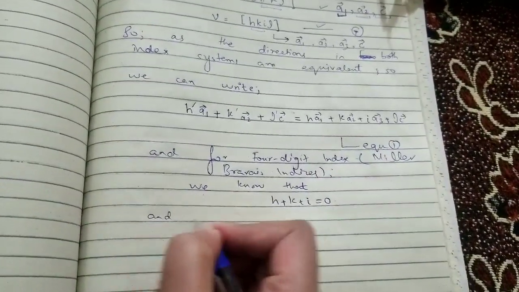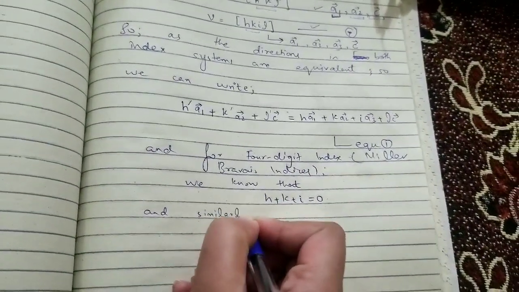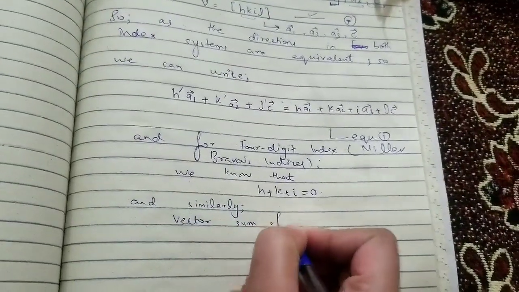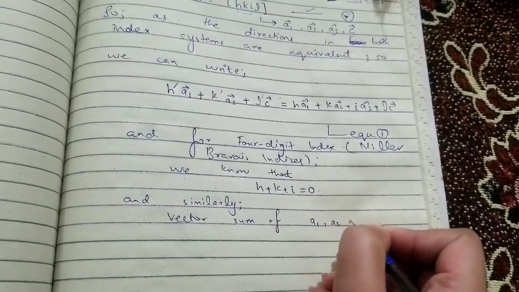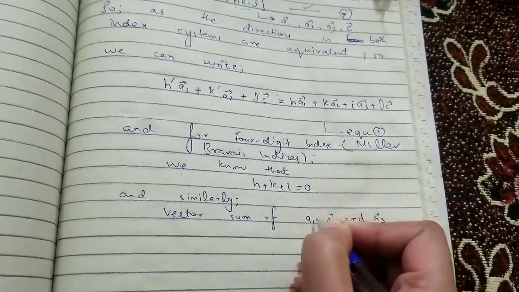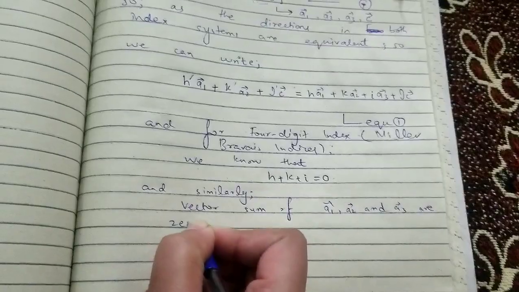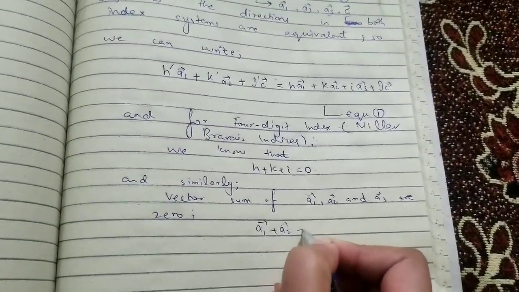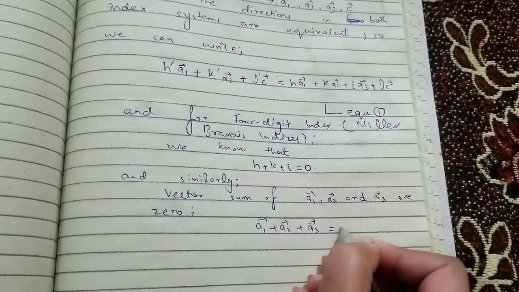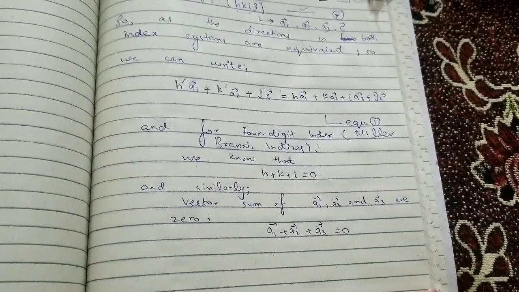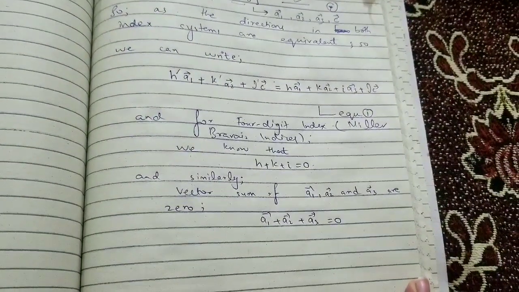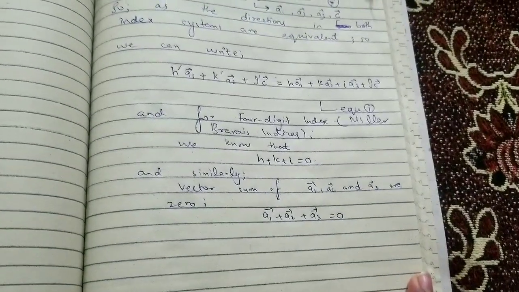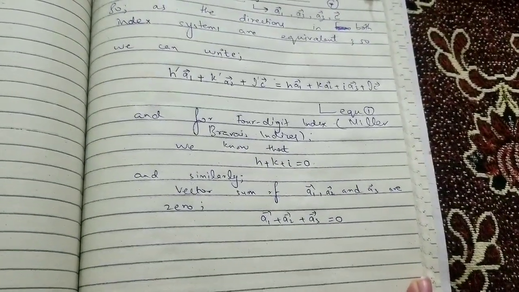And similarly, the vector sum of a1, a2 and a3 is 0. Proof of this thing is irrelevant in this problem. I can easily prove it, but it's not relevant. Its description is not relevant right now, so you should just use it as it is.